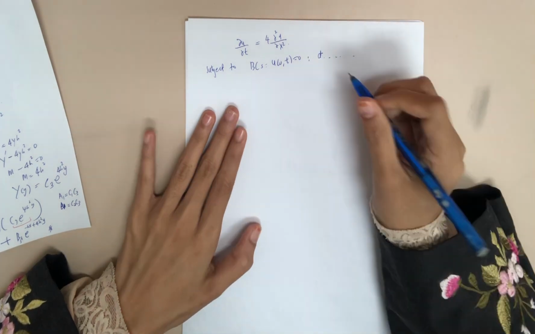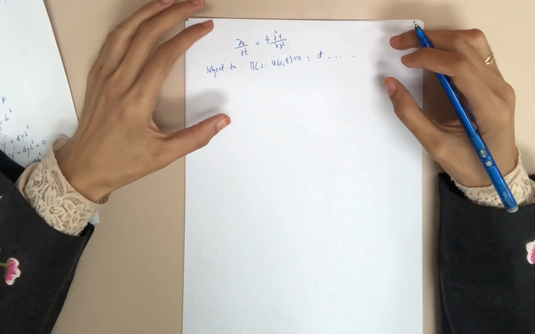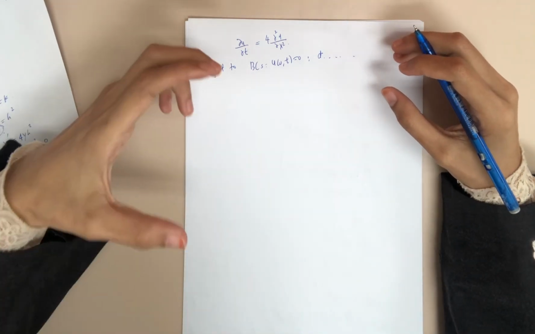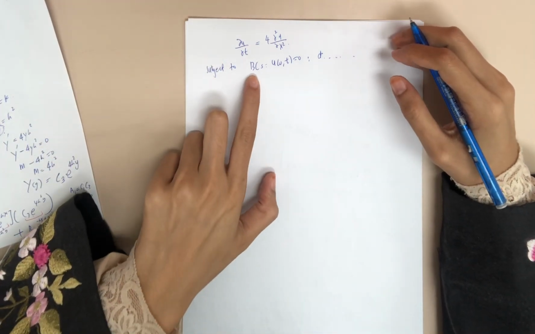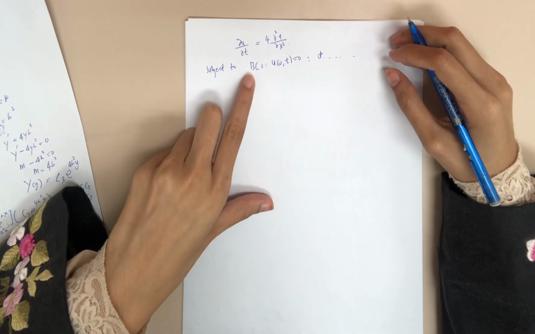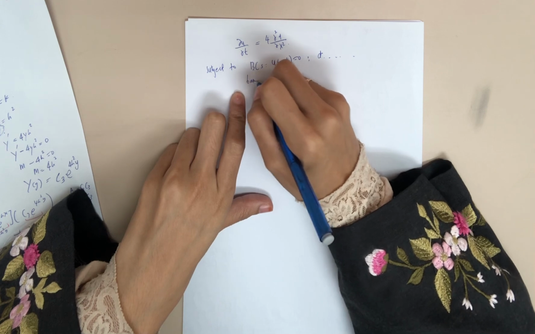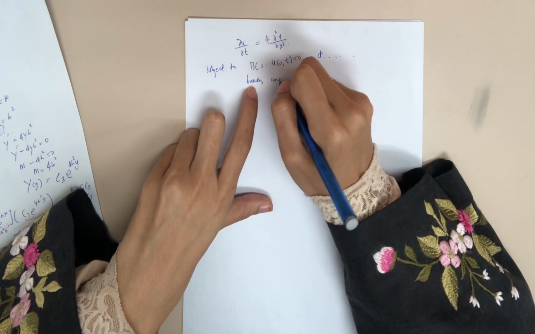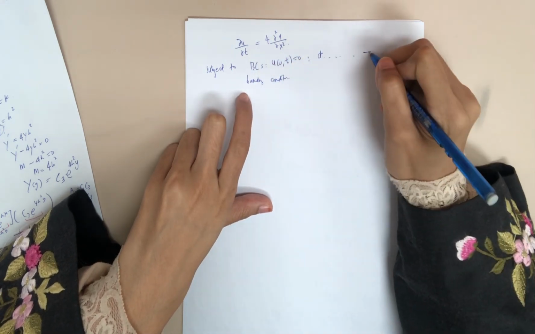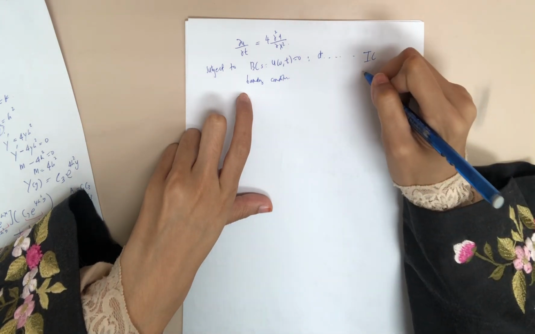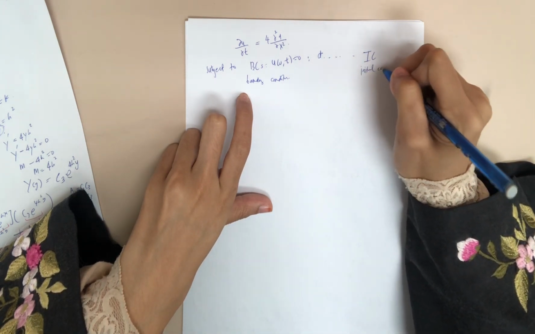This type of question will give you extra information. For example, here you can see that they have BCs. Class, BC stands for boundary condition. And if you get another one, we have IC. IC is initial condition.